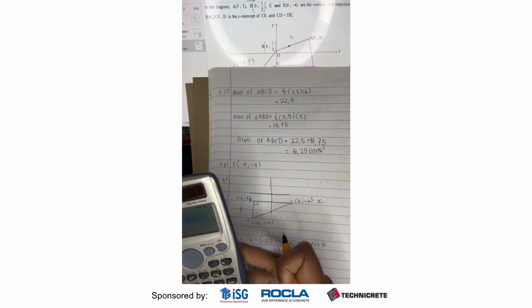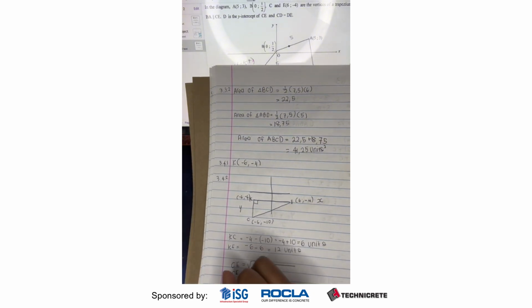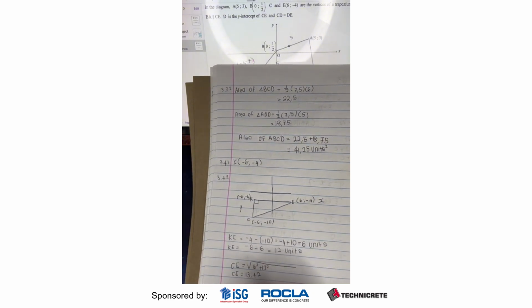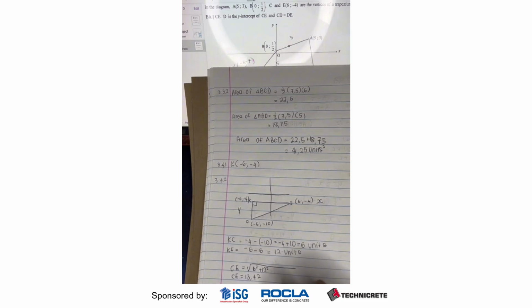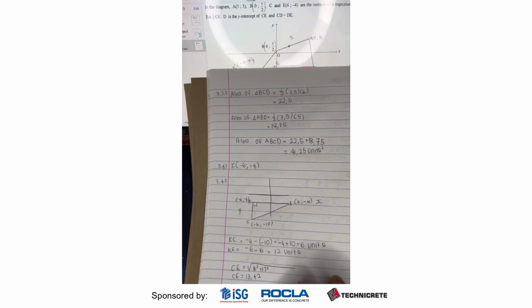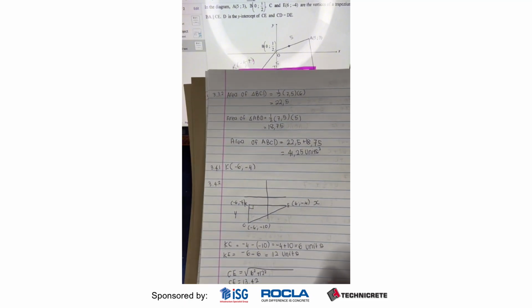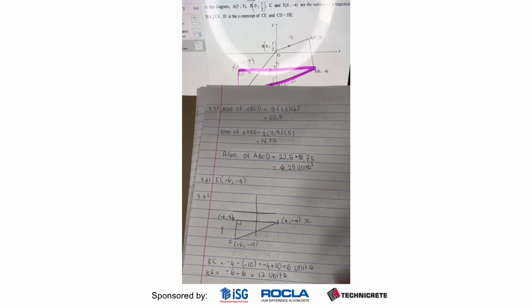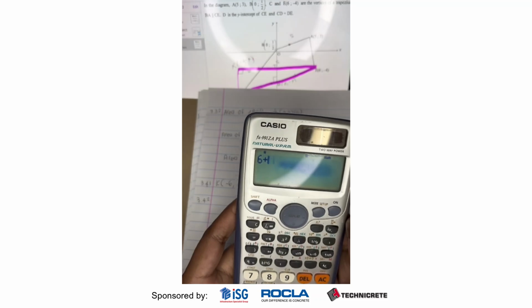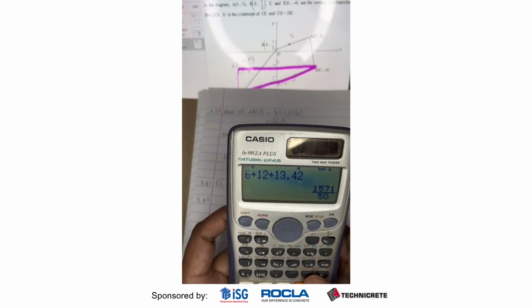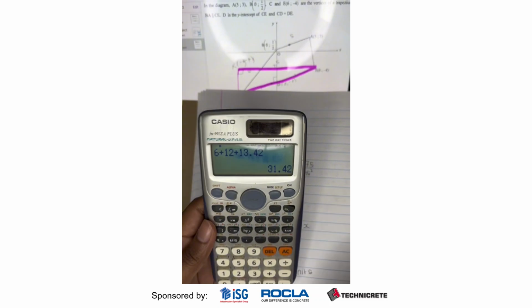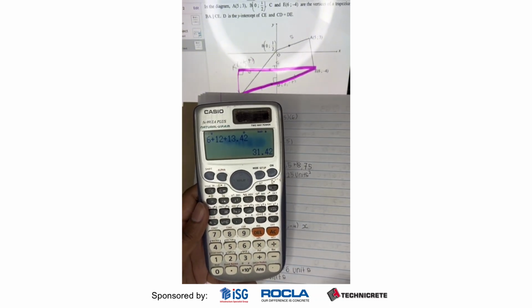And the question actually asked us for perimeter. So therefore perimeter is equal to 6 plus 12 plus 13.42, which is going to be equal to 31.42 units.